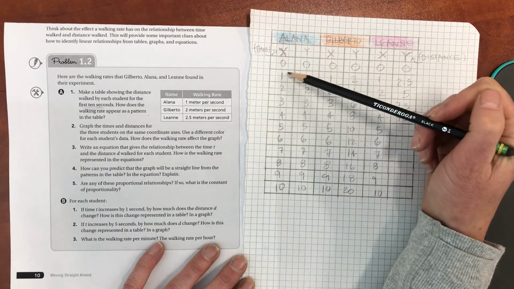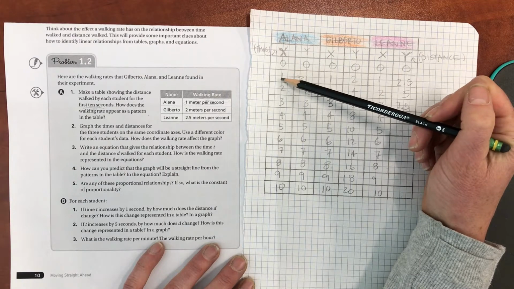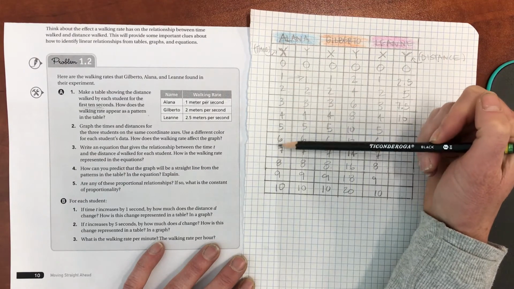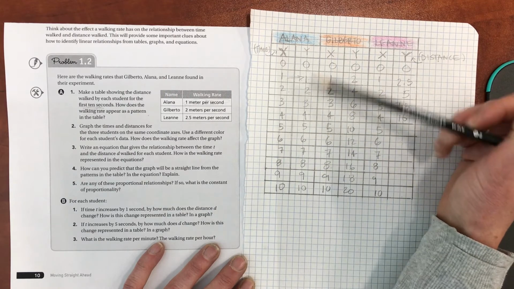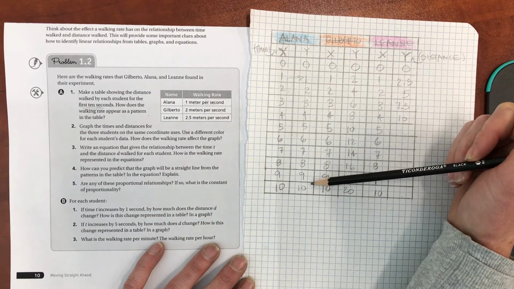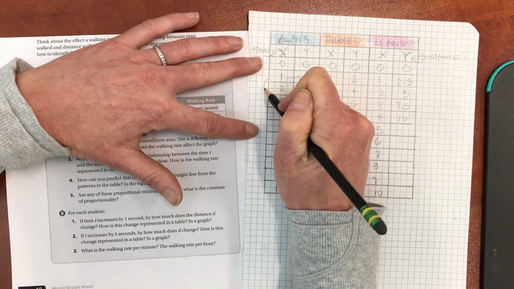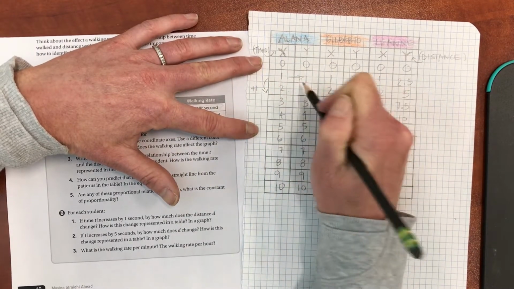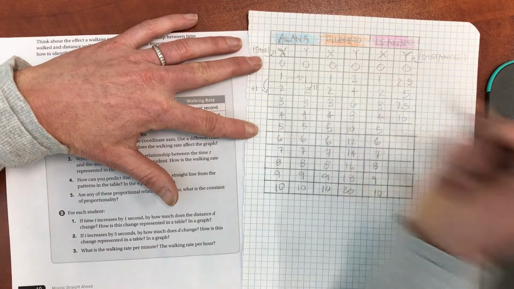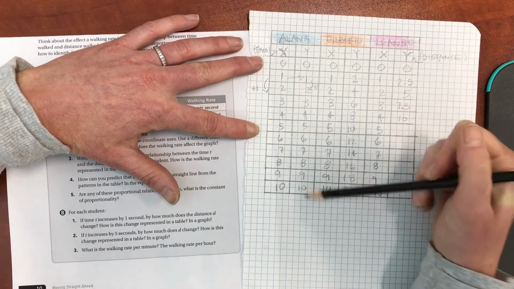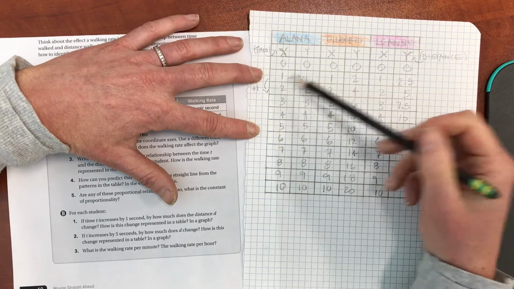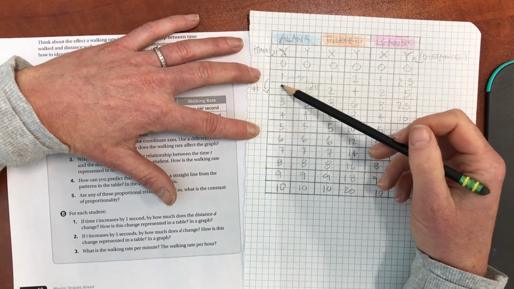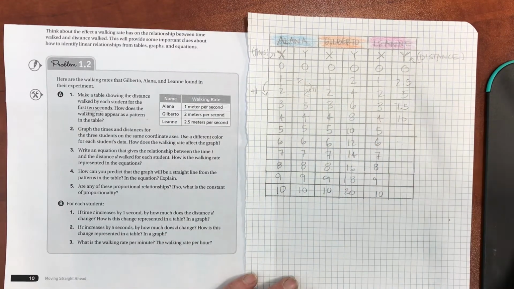We can start to notice a pattern in the table as we move down. If our x value is increasing by the same rate every time, we can start filling in some of these following that same pattern. So as I come down, every time I'm adding 1, and I'm also adding 1 here. And so Elena's is pretty straightforward. It's just going up by a rate of 1 meter as it goes over in time 1 second.